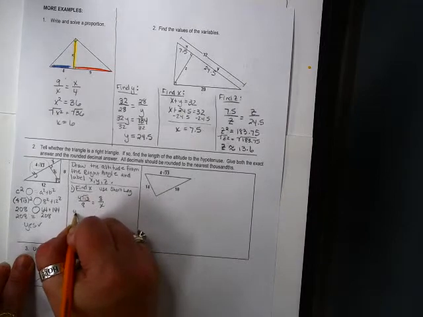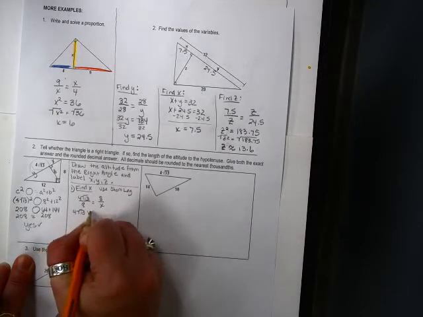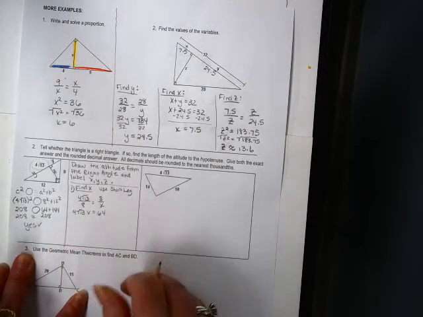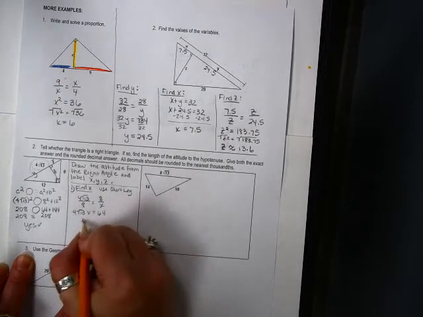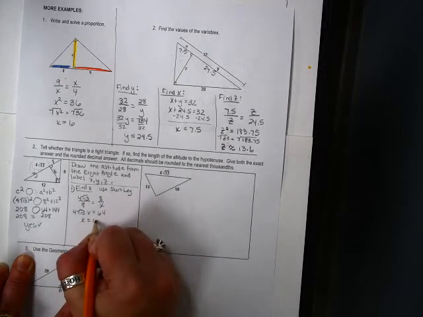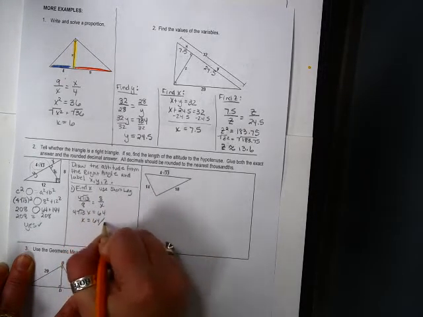You get 4 rad 13x equaling 64. 64 divided by 4 rad 13.